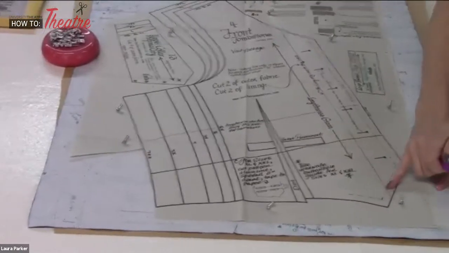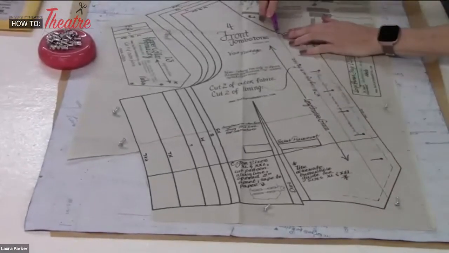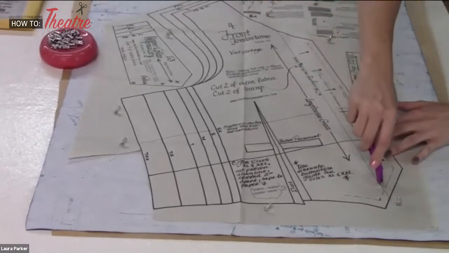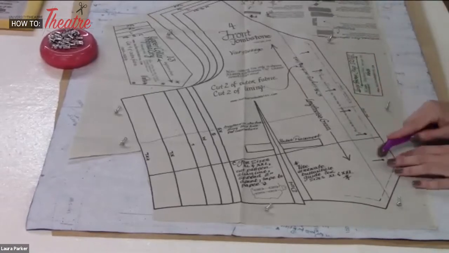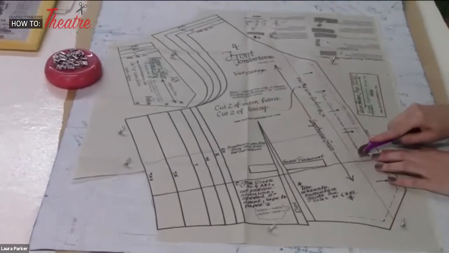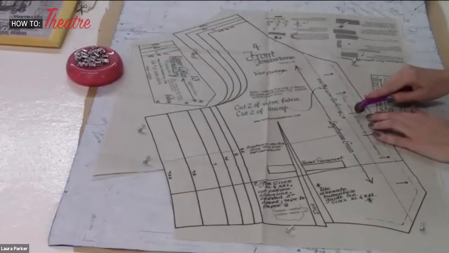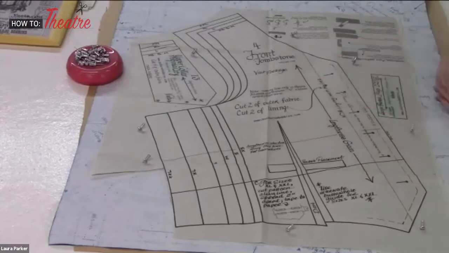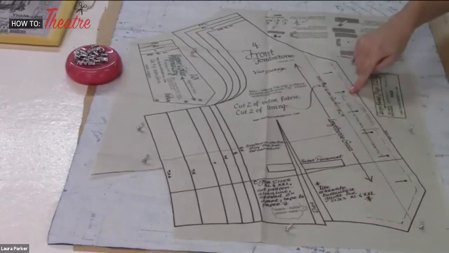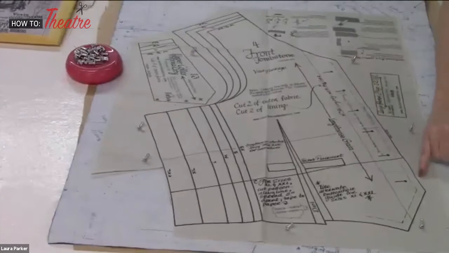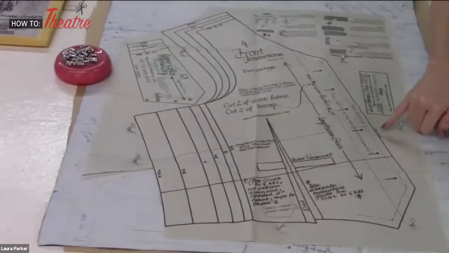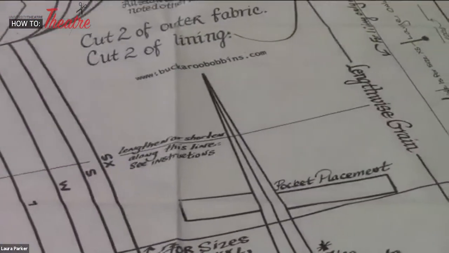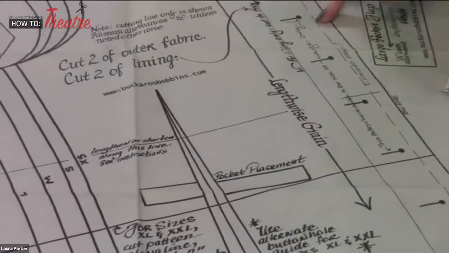And I'm going to mark this line here. That seems like an important one. And our buttonhole. So it's going to tell us where our buttonhole and our button placement are going to go. So this dotted line here says finished edge, and this solid line here says raw edge. So we know that this finished edge, that's going to be our stitch line. That's going to be our seam allowance.